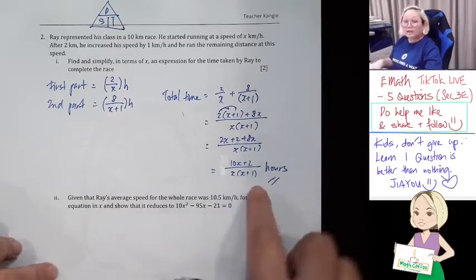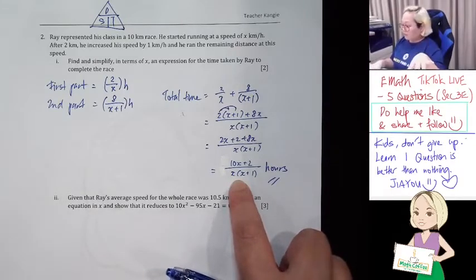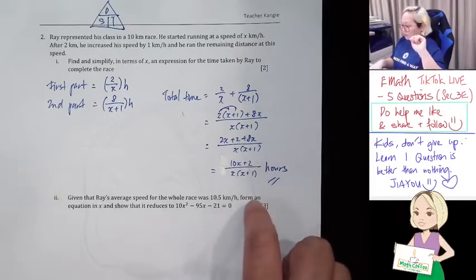Usually, when we simplify into a single fraction, for the denominator we try to keep it in factorized form. Actually, this one, I can also take out 5x plus 1. No need, it's okay. This is Sec 2, quadratic equation.